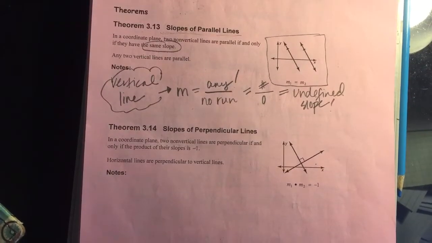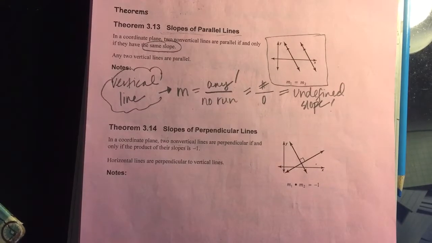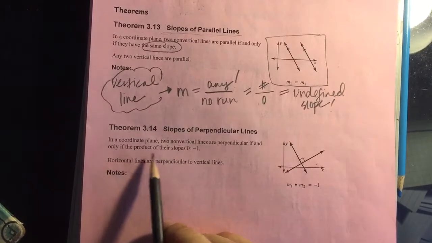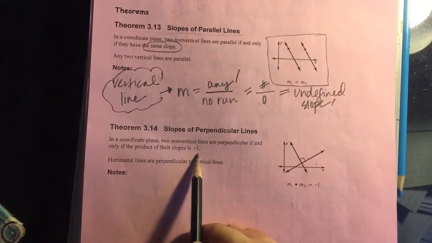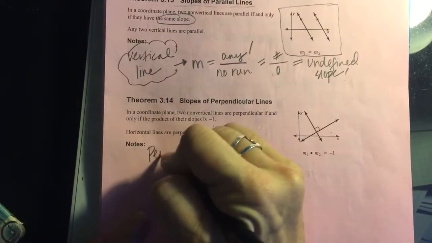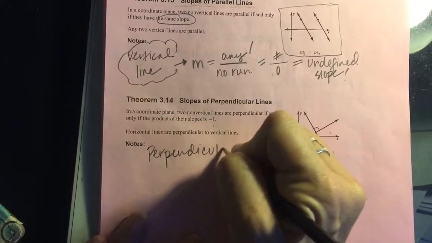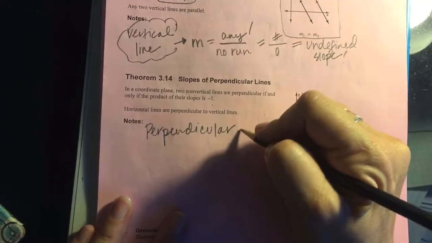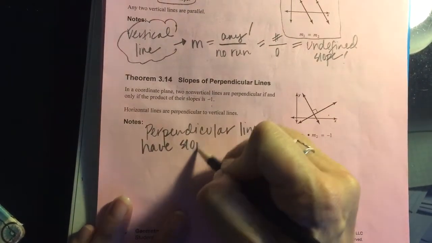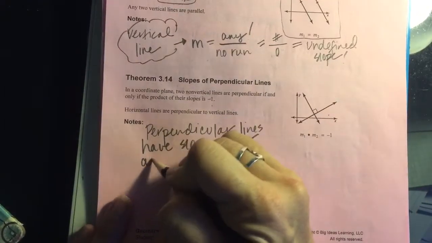When you go down into the next theorem, this talks about slopes of perpendicular lines. In the coordinate plane, two non-vertical lines are perpendicular if and only if the product of their slopes is -1. The reason why that is true, I'll show you the math behind it, is that perpendicular lines have slopes that are opposite reciprocals of each other.